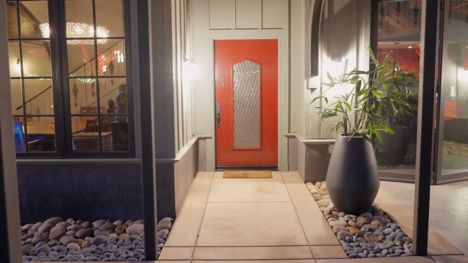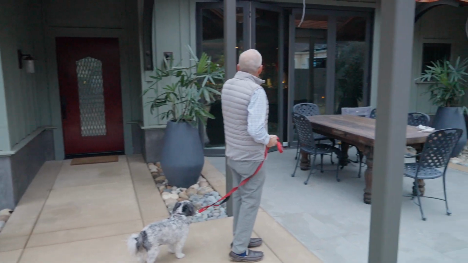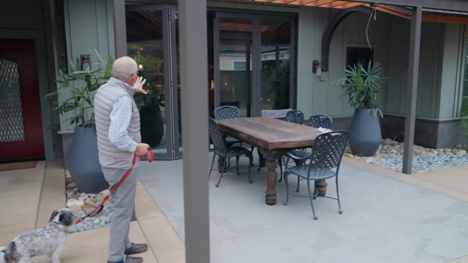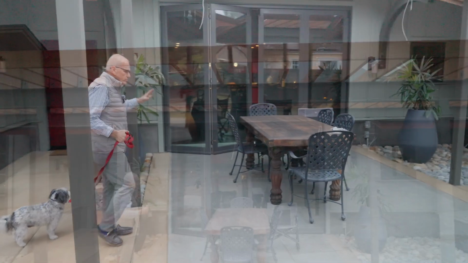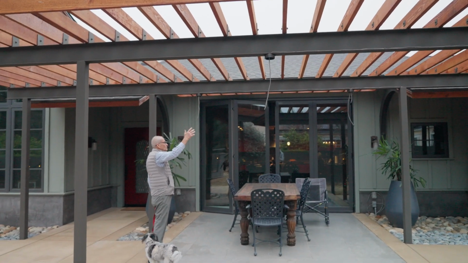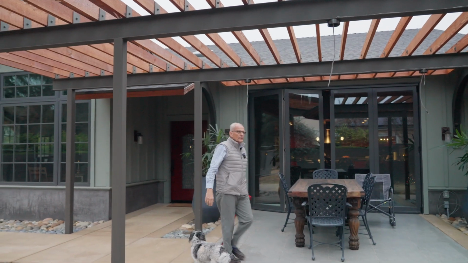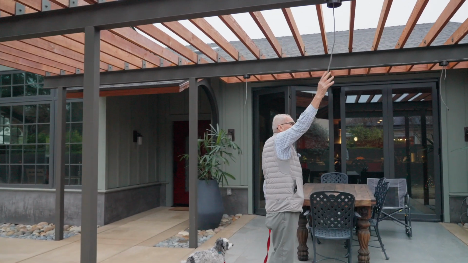But it's a very simple circulation pattern, and then it leads to this courtyard, which is off of these large French doors and has an arbor. This is a north exposure. We planned this arbor, which is going to have vines on it, and you can see this wire is going to have fans and lights.